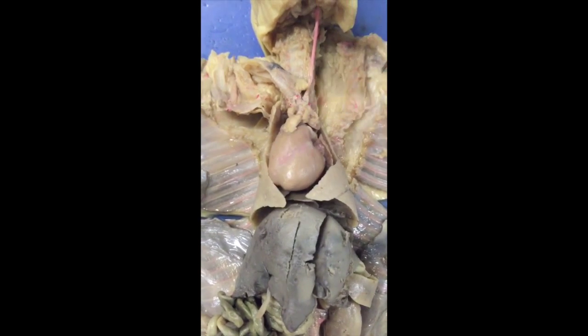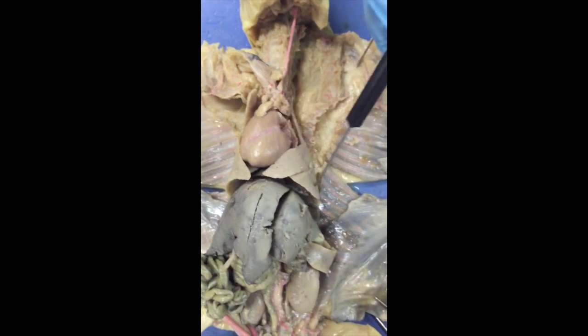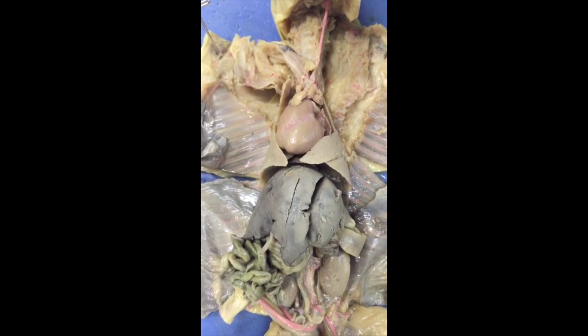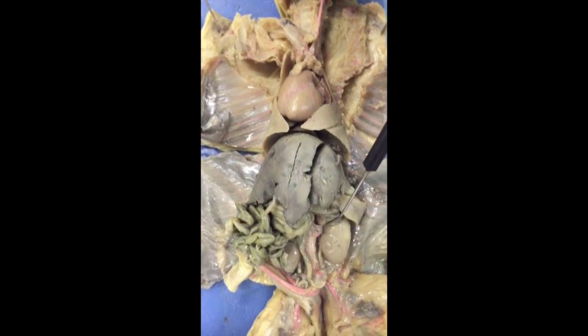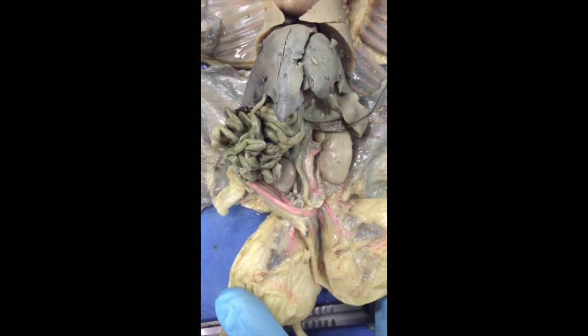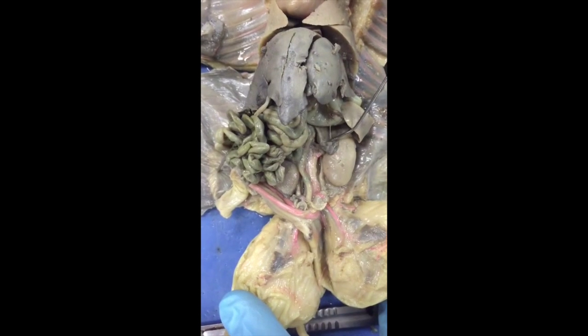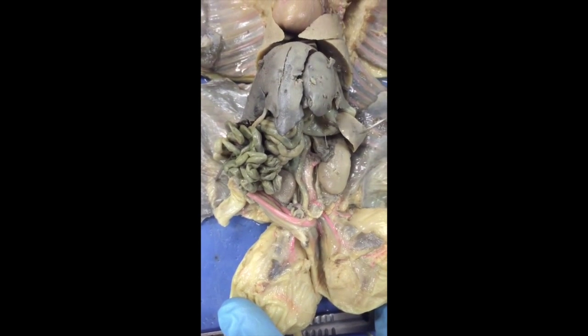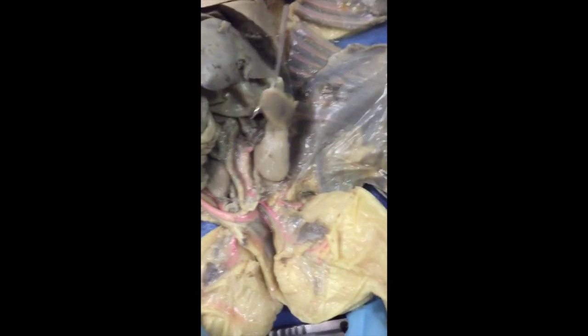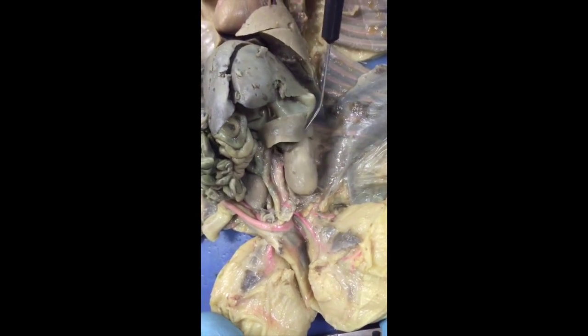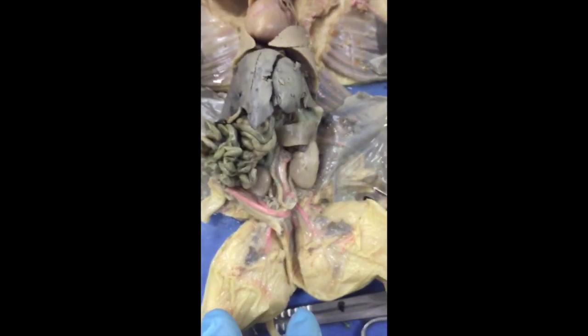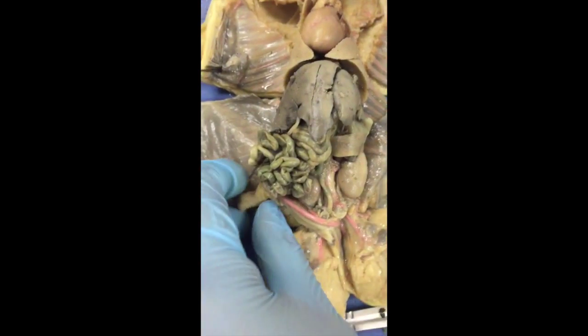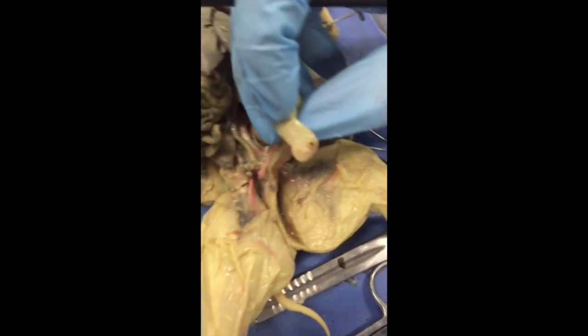These are the lungs on both sides. Then we have the pancreas, which is this one right here. And after the pancreas, we have the spleen, which is this organ right here. And then we have the umbilical cord, which is this right here.